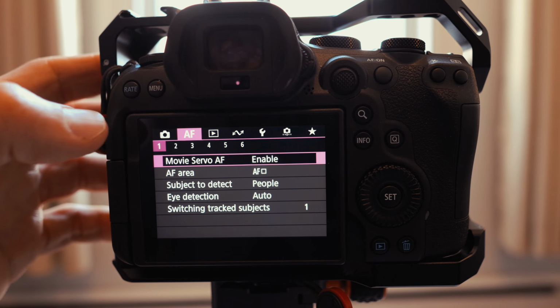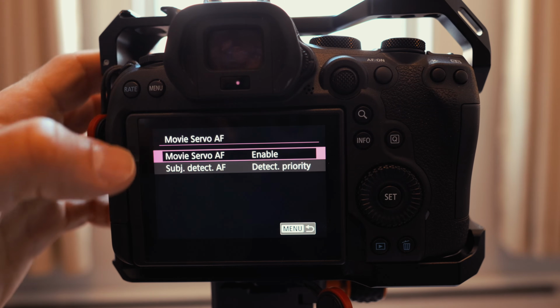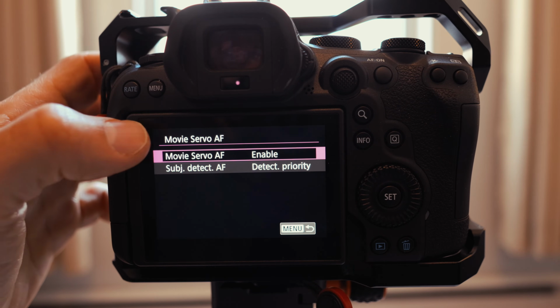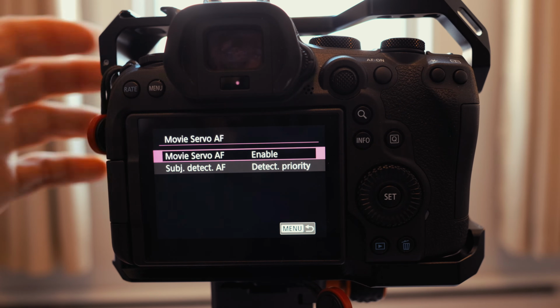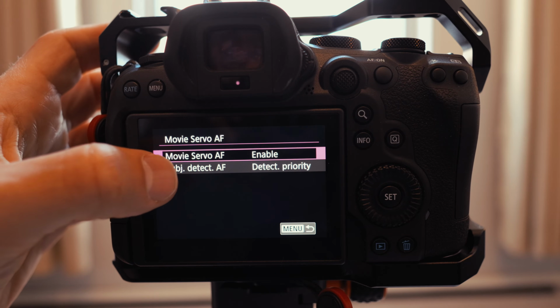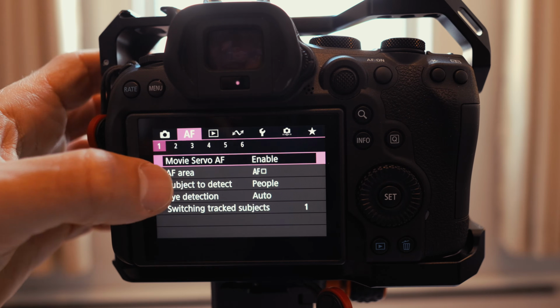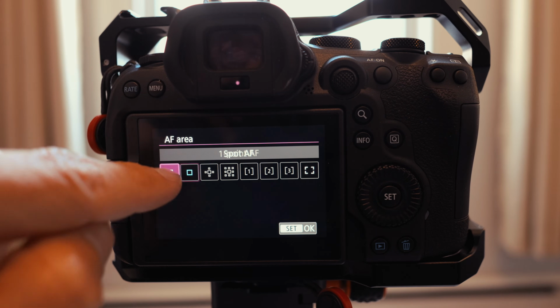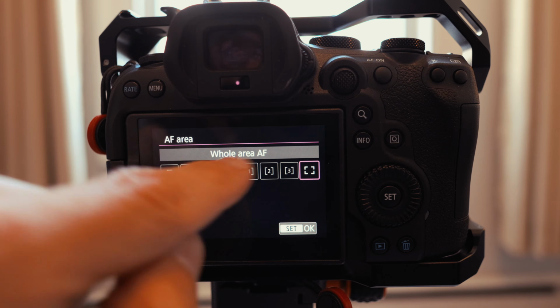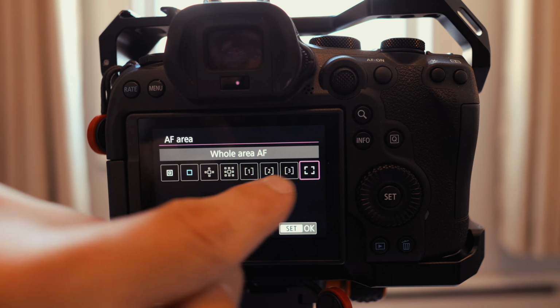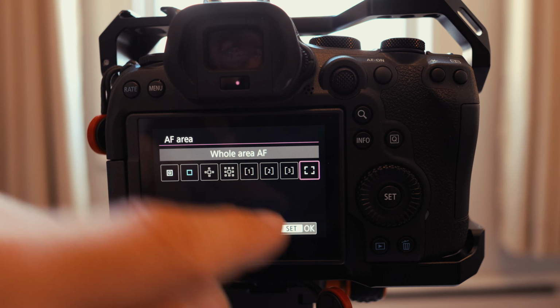Autofocus. Of course, you want to enable movie servo autofocus for movie. And subject detection, I leave it at detect priority. I will switch between one-point autofocus, spot autofocus, and whole area autofocus. I disable all the other options because I don't use them.